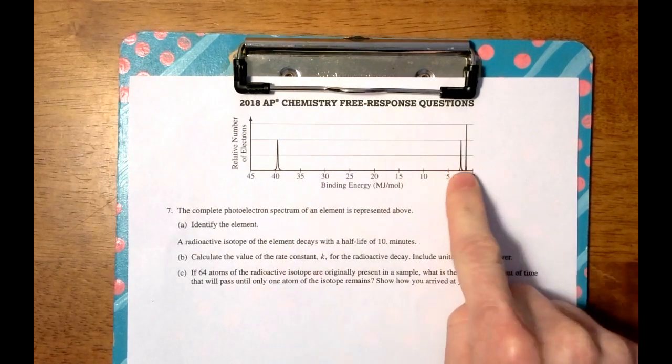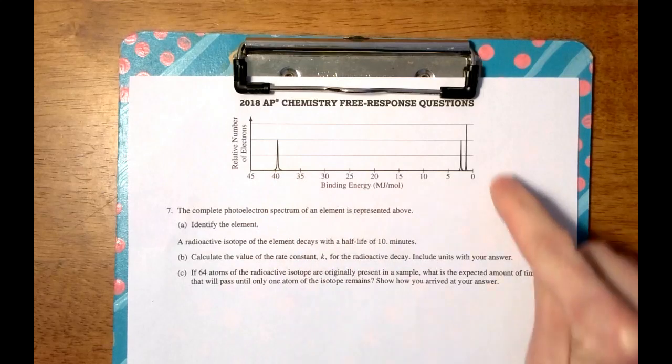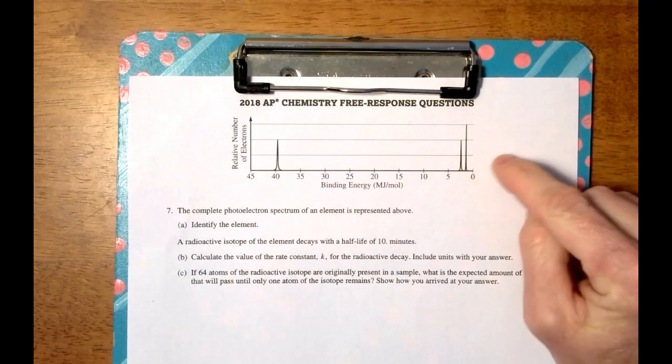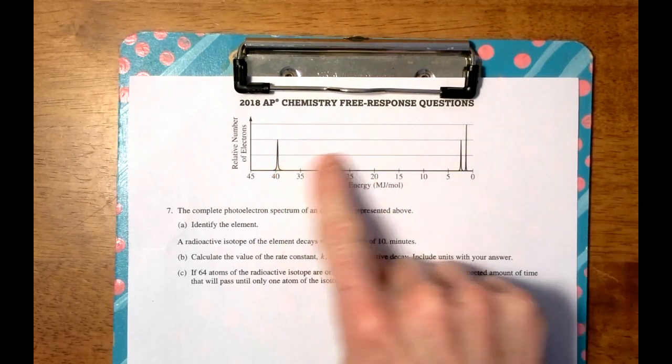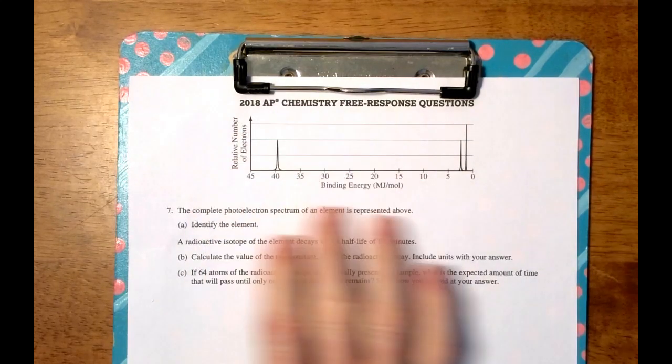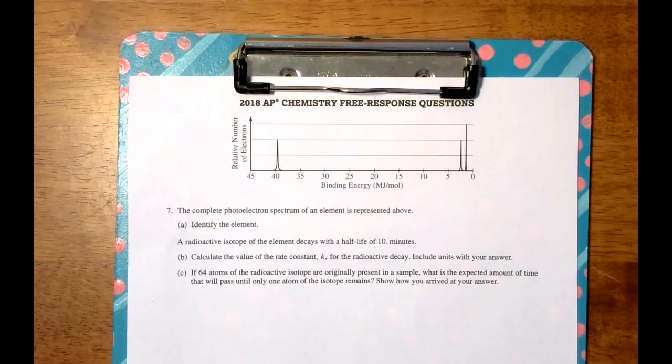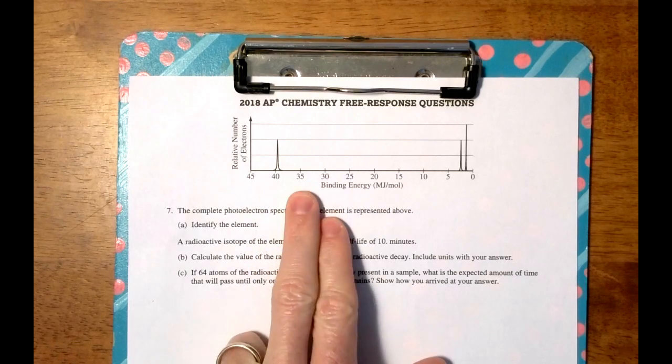We know the 1s and 2s have 2 electrons each. The 2p apparently has 3. This is 1 1/3 times taller than these two. So we have 7 total electrons, and that means that our answer is nitrogen. And it was worth 1 point for identifying nitrogen as this element.